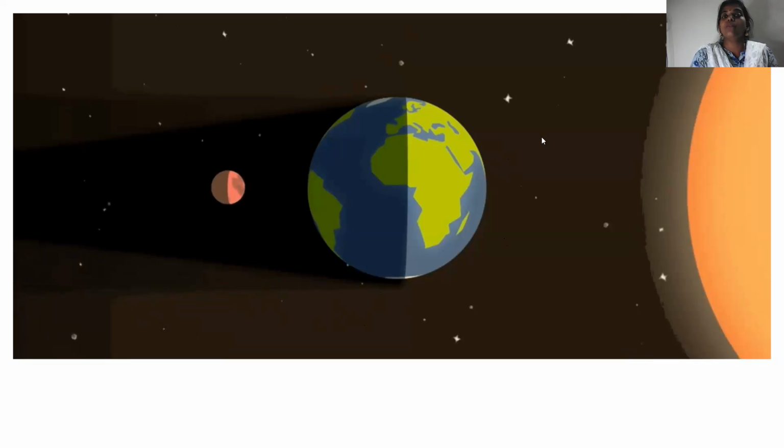All three celestial bodies come in a straight line, for example, moon, earth and sun. So the sun light falls on the earth, and the shadow of the earth falls on the moon, and it fully covers the area of the moon. That is called the lunar eclipse, when the shadow falls on the moon. This lunar eclipse happens yearly once.